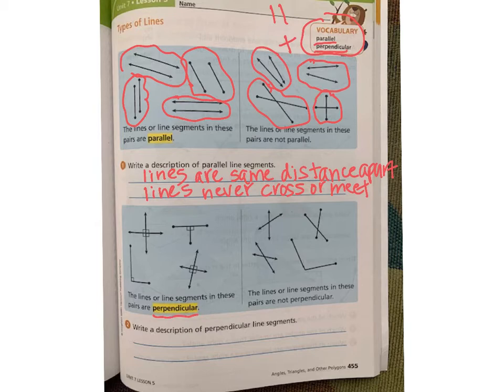How do we know that they're perpendicular? Okay? Because they cross or meet at a square corner. So let's just circle, is this a square corner? It has that little box which tells us it's a 90-degree. This one has 4 square corners, doesn't it? This one has 2, and this one has 4. So these are all perpendicular, okay?